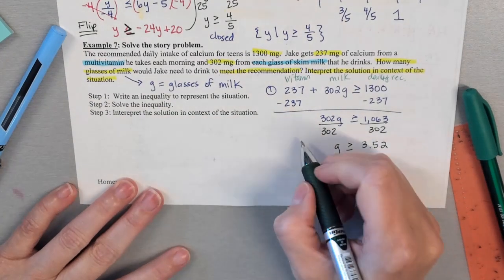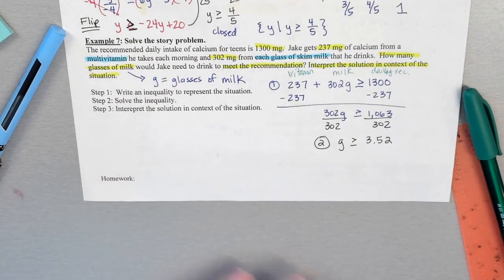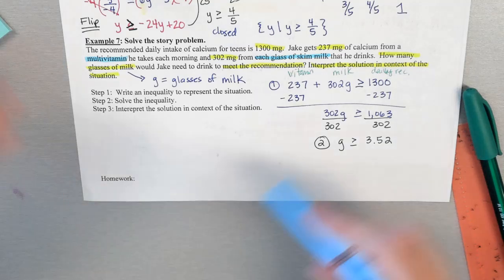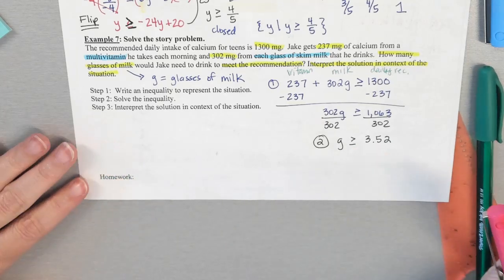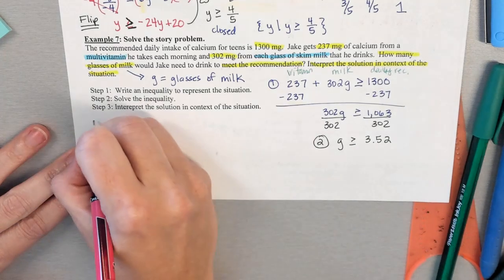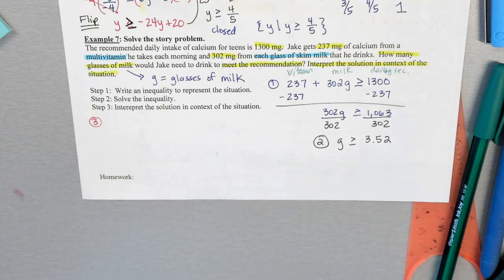Okay, so that is solving the inequality. That's our step 2. And the last thing we're going to do is interpret that. So what does this mean? G is greater than or equal to 3.52. What does that mean in terms of the situation? Yep, and so because it's a little bit more, I'm just going to say slightly more.